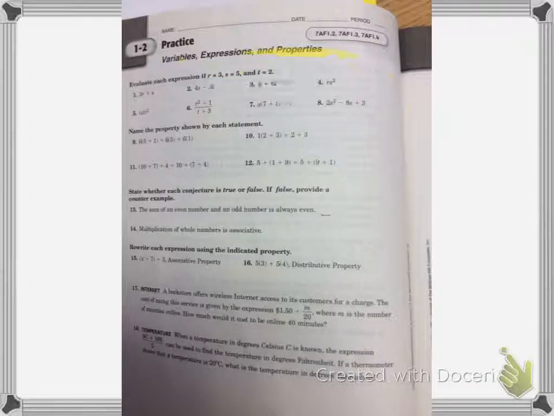So what you're going to do is this. You take this one right here, and instead of R, you're going to replace it with 3. So instead of R, it's going to say 3 times 3. And you got to put it in parentheses.